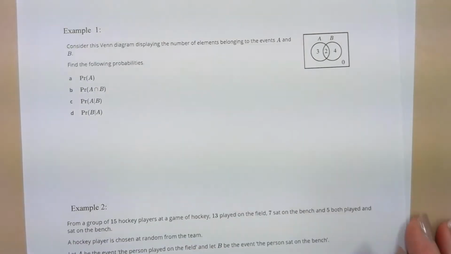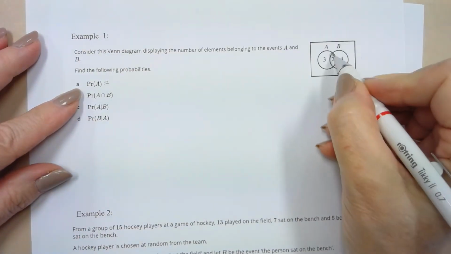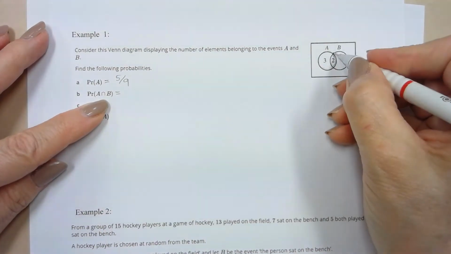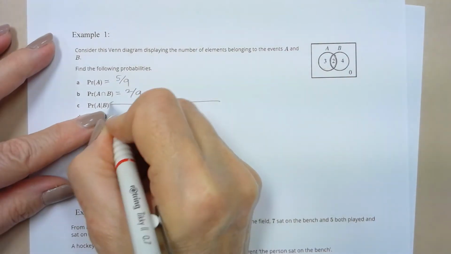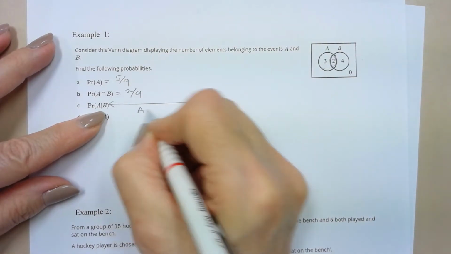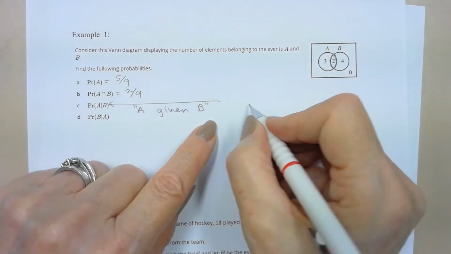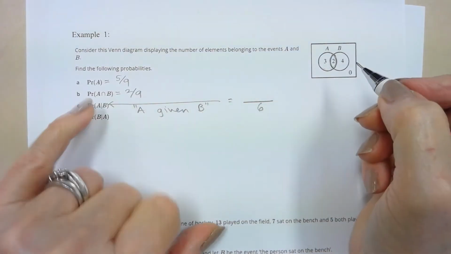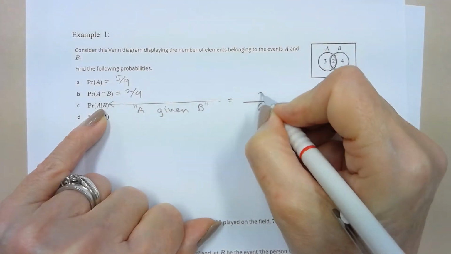Okay, there we go. Consider the Venn diagram displaying A and B. So I want the probability of A, well that's 5 out of the total, which is 9. Now, the probability of the intersection is 2 out of 9. Then it says find the probability of A given B. I'm just rewriting that so you know how to say it. The given part goes underneath. So given B, in B there are 6 things. And the number of things in A that are also in that circle is 2. So 1/3.